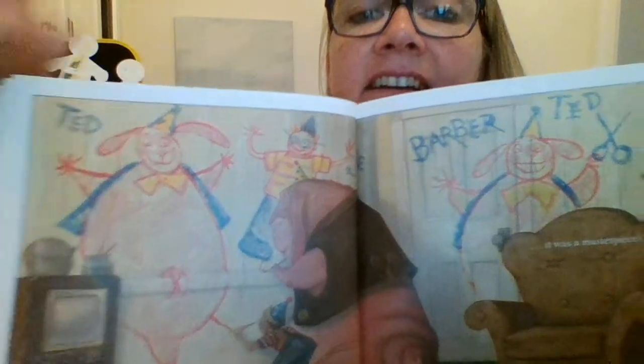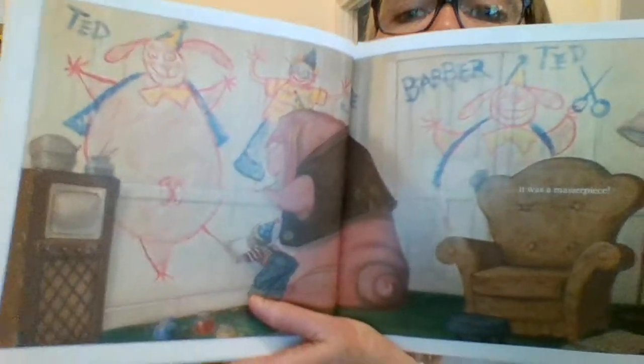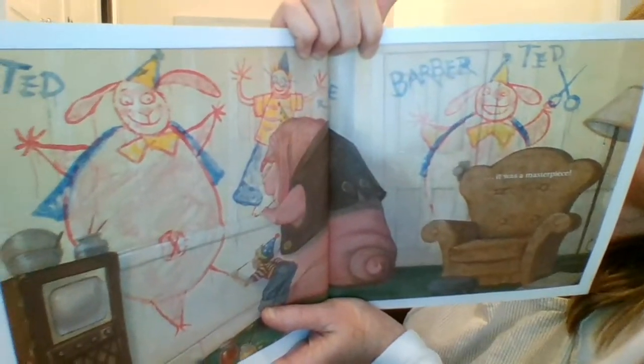This is Ted. There's him. This is Barber Ted. Uh-oh. Do you think the dad's going to like it that they draw it on the walls? Yeah, we're not allowed to do that.